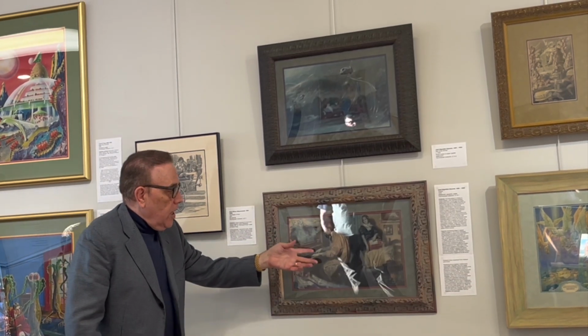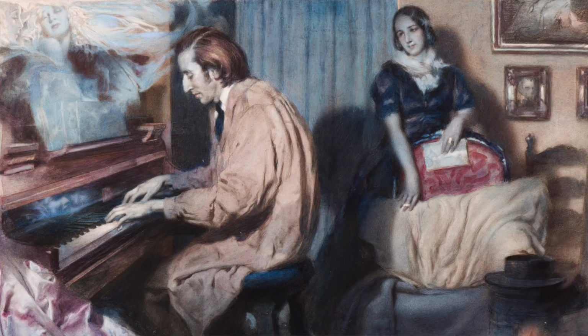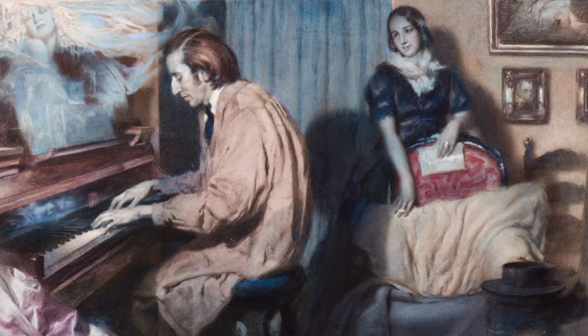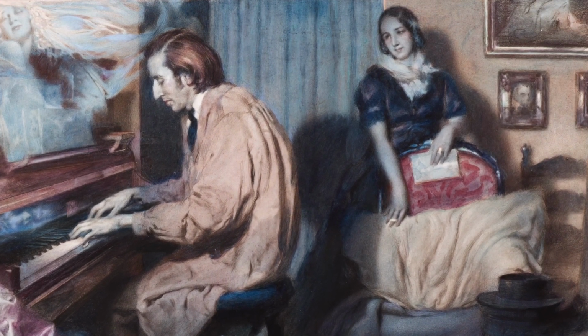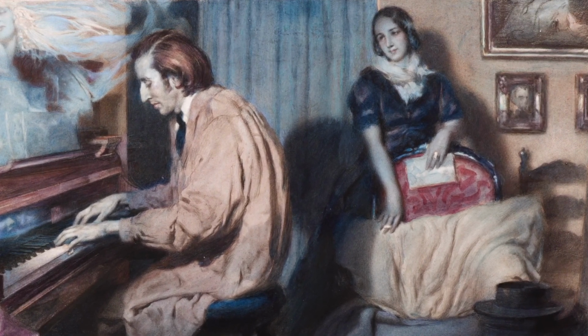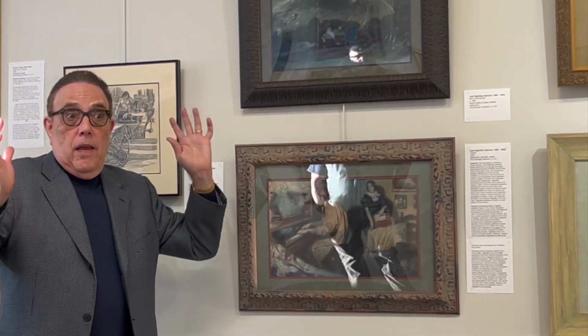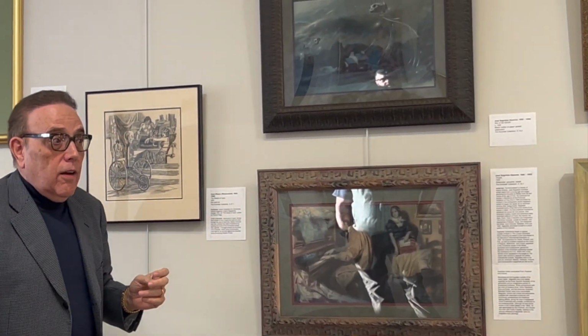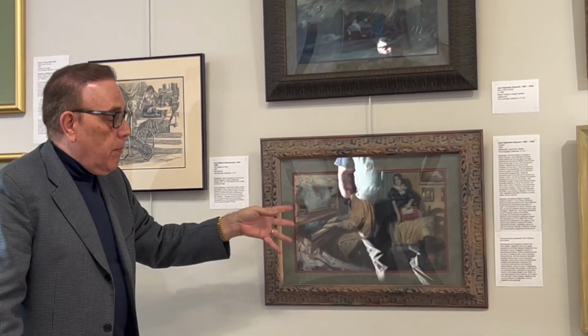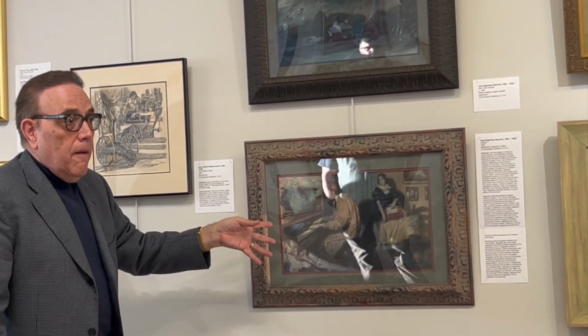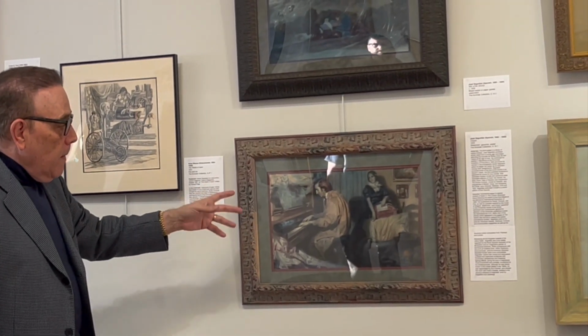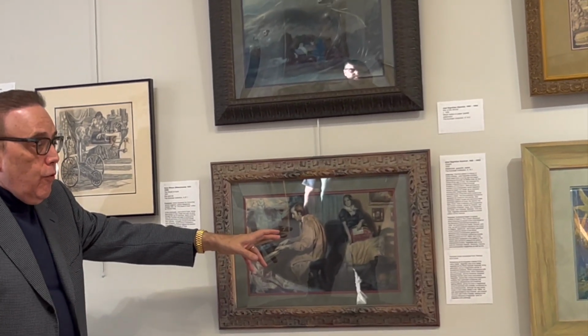This is Chopin playing music for George Sand, who was a free-thinking woman around the early 1900s. She actually smoked cigarettes. Amazing. A woman could do that in the early 1900s. And she could sit in the presence of a man if she wasn't married. She was very liberated. Chopin is playing music here for her.